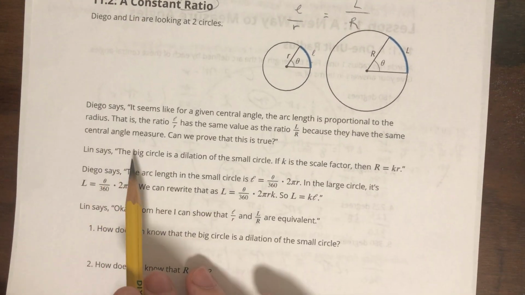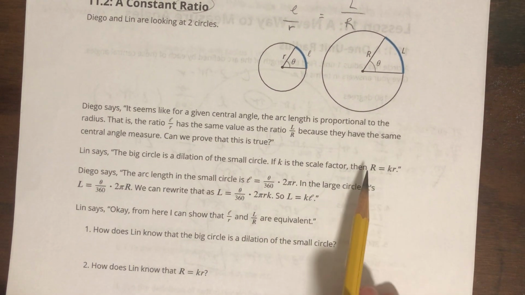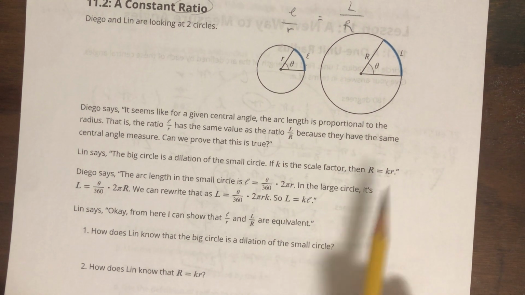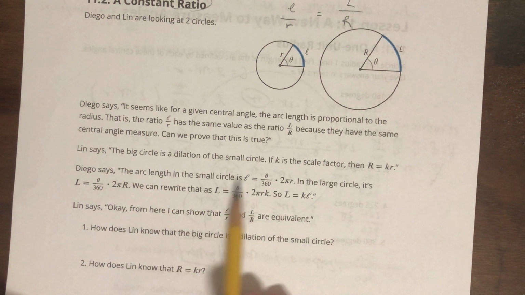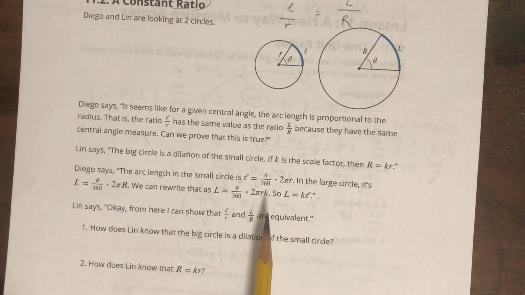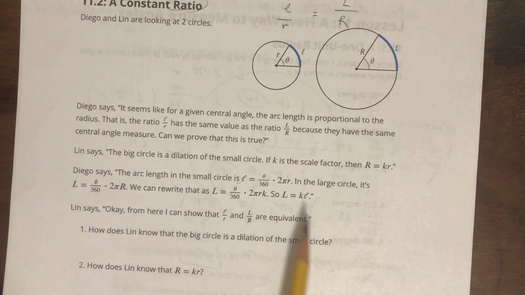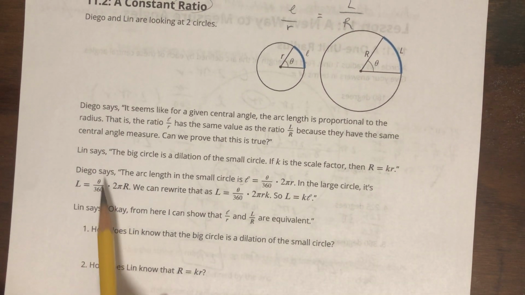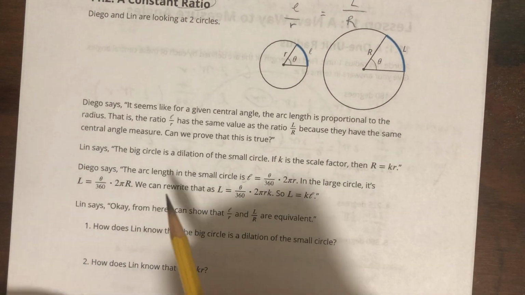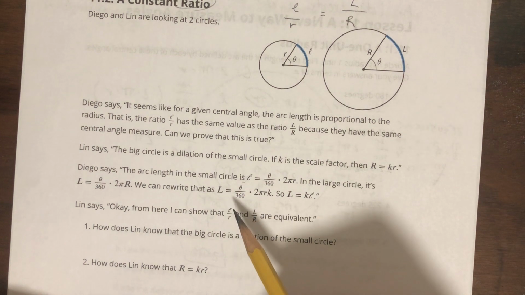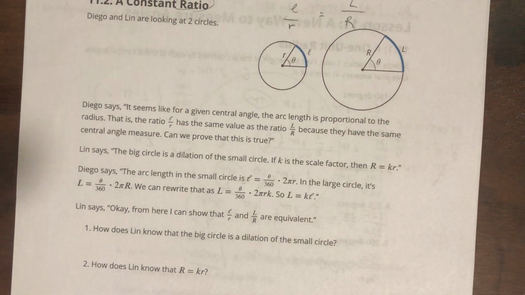Okay, so Lynn says the big circle is a dilation of the small circle. If k is the scale factor, then the larger radius is equal to the scale factor times the smaller radius. Diego says the arc length in the small circle is theta over 360 times 2 pi r, where r is the smaller radius. In the large circle, it's capital L equals theta over 360 times 2 pi capital R, the larger arc length and the larger radius. We can rewrite this as capital L equals theta over 360 times 2 pi rk, so capital L equals k times lowercase l. There's a lot going on there.